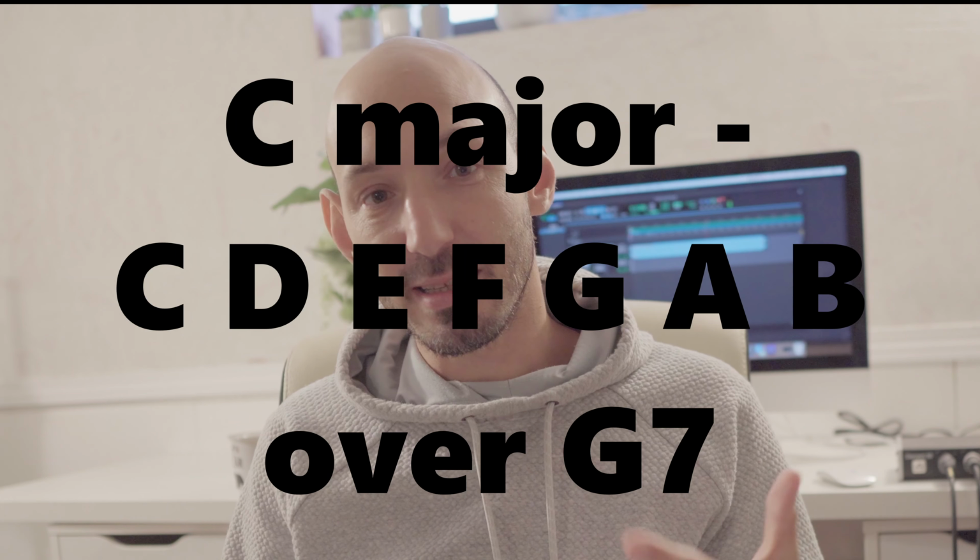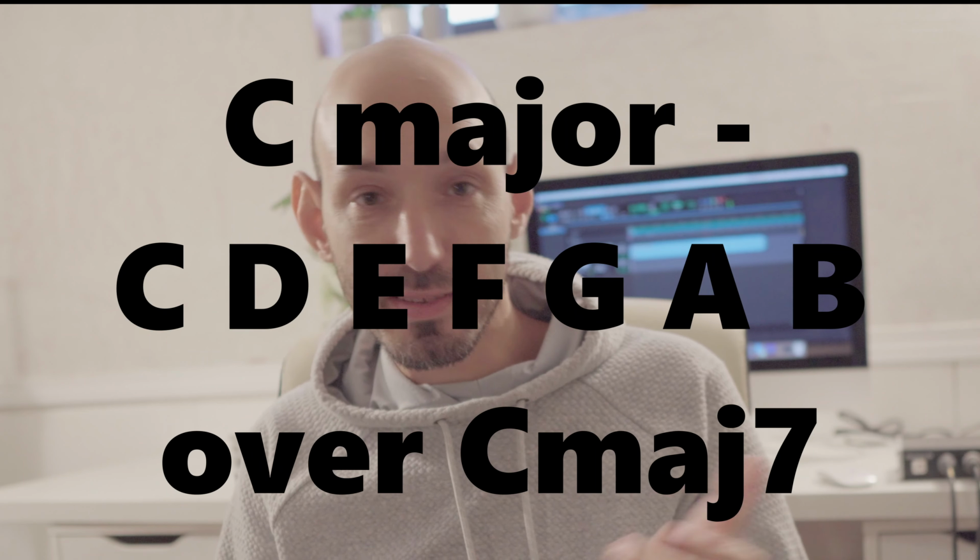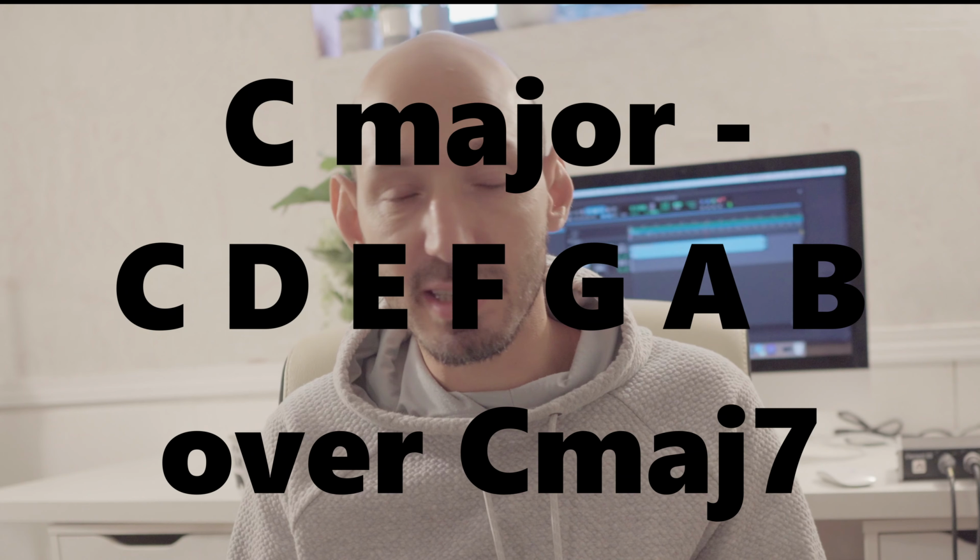And then the last one is C major 7 or C6, and that's the 1. C Ionian, which is the notes of C major over C in the bass and C major 7 or C6 in the accompanying instrument. So let's see what it sounds like.